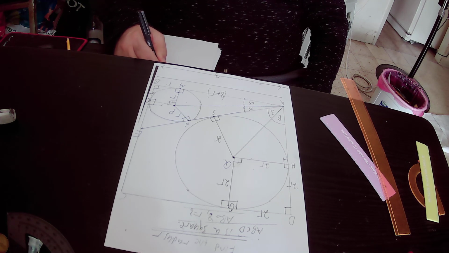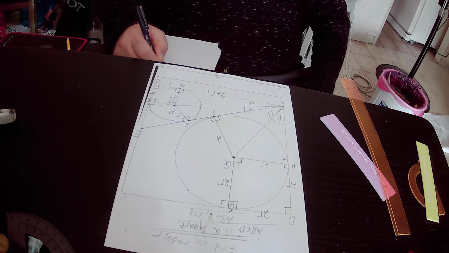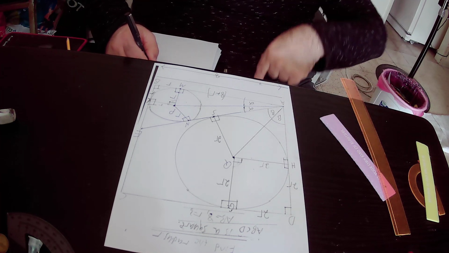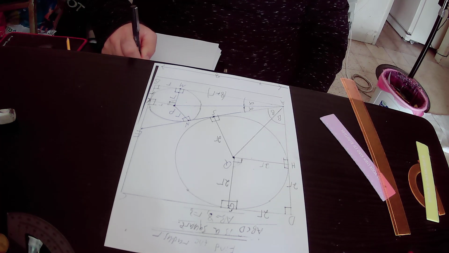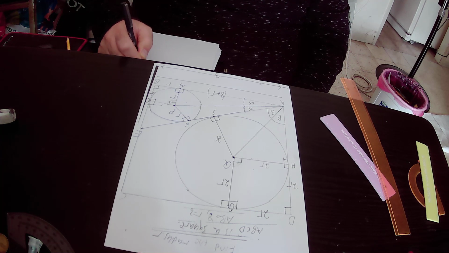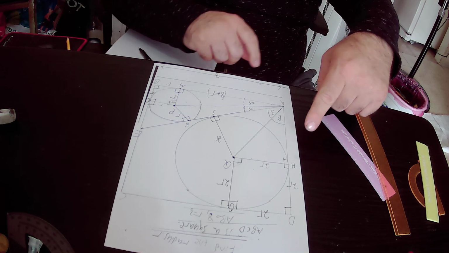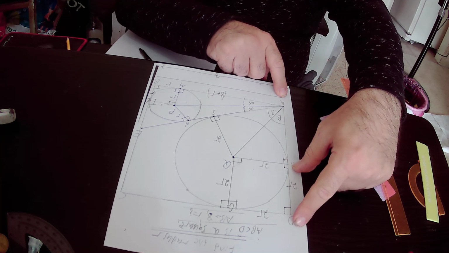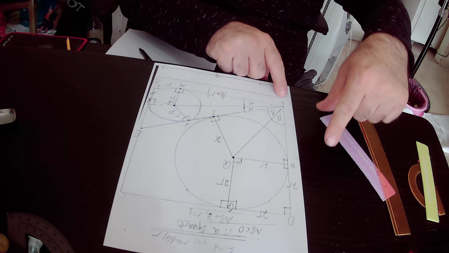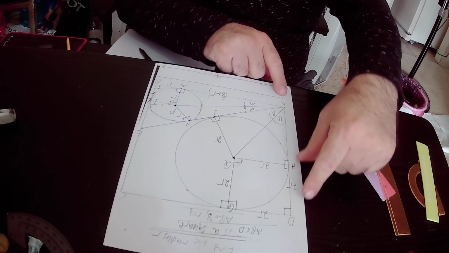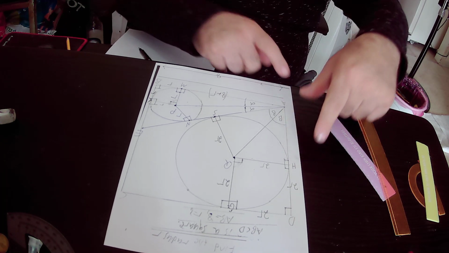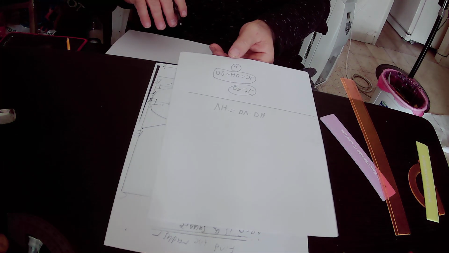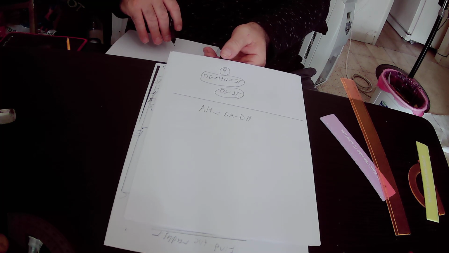AH will be equal to DA minus DH. DA minus DH equals AH.